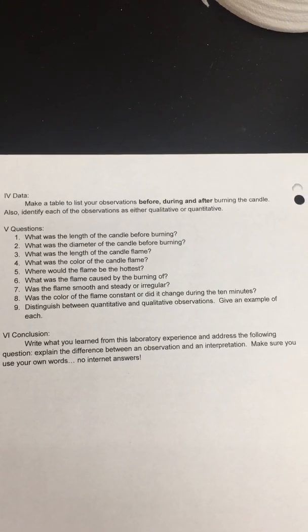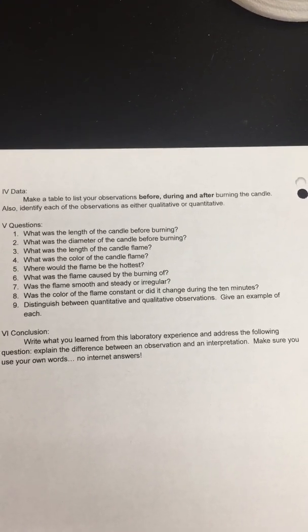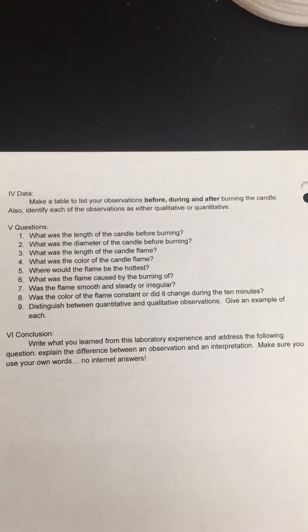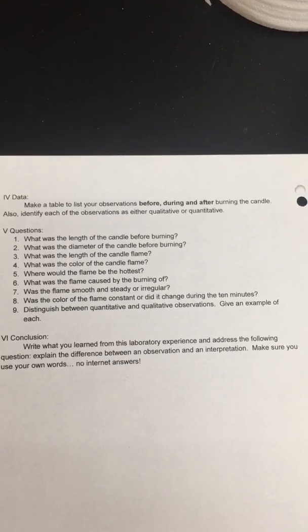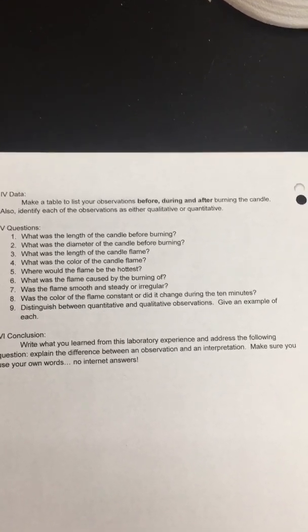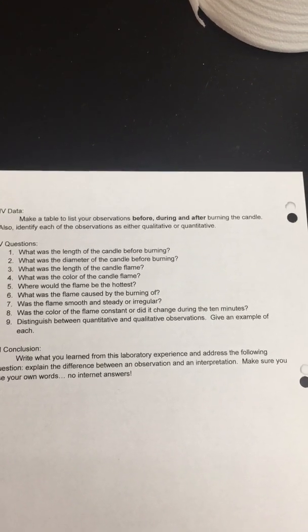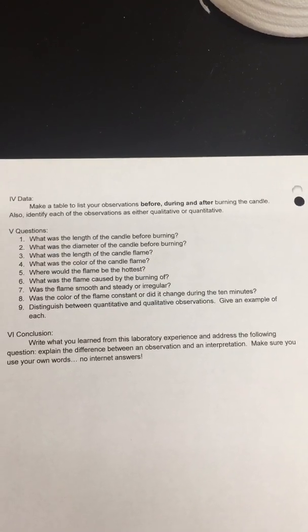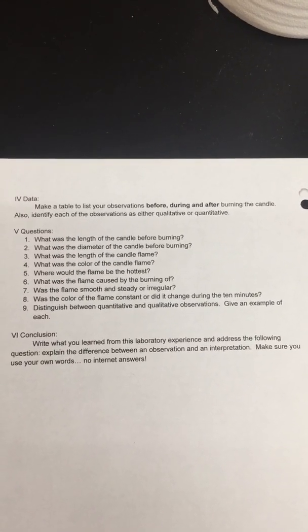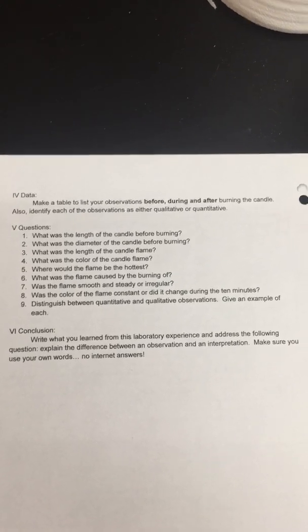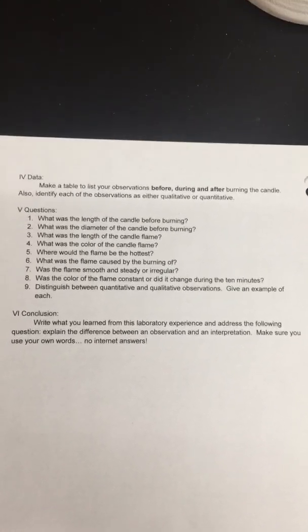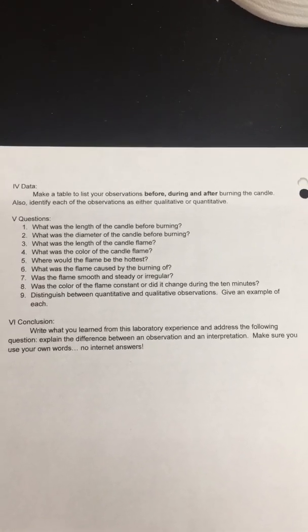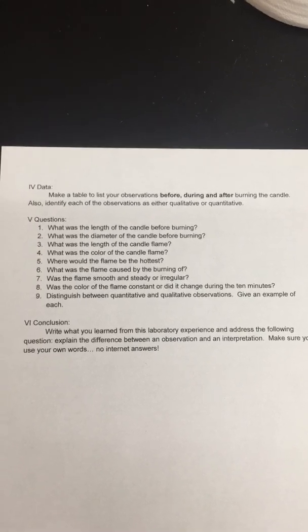Questions: what was the length of the candle before? What was the diameter of the candle before burning? What was the length of the candle flame? What was the color of the candle flame? Where would the flame be the hottest? What was the flame caused by the burning of? Was the flame smooth and steady, or was it irregular? Was the color of the flame constant, or did it change during the 10 minutes? And distinguish between quantitative and qualitative observations, and give an example of each. The conclusion you put in the conclusion part of your lab, and you can read that. Make sure you include that though.